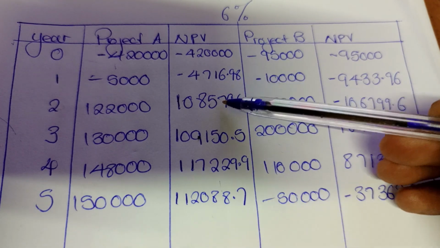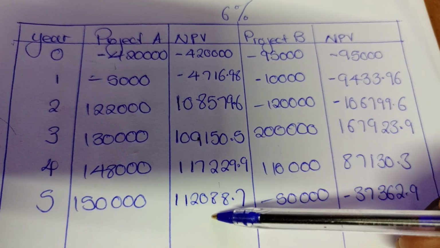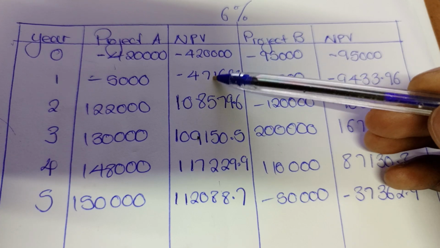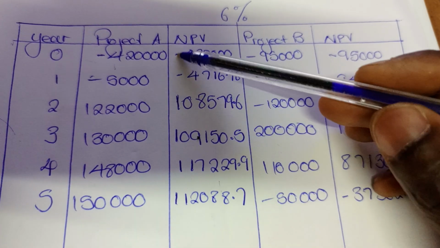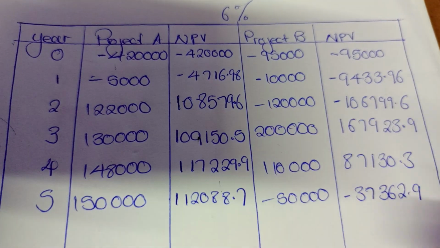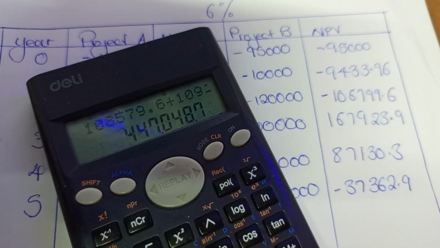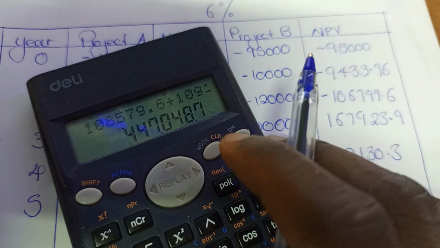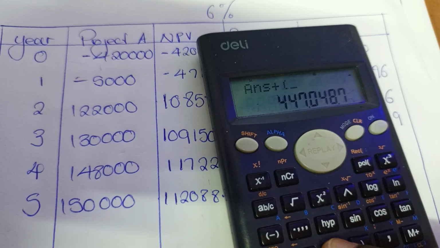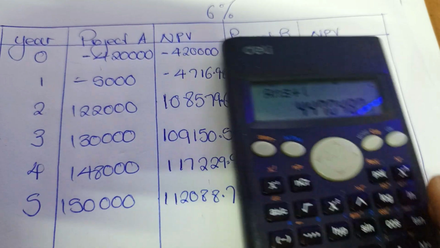Then from here, we'll add these and remove the cash outflows, but the removal will be the addition, because these are already in negative state. So we'll add from here to here, and these will be the results. Then from here you will add these. Remember, these are in negative state.